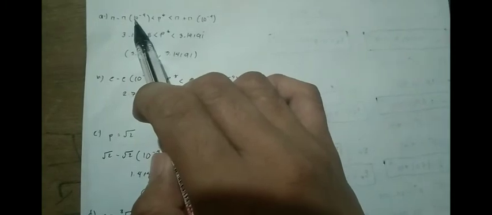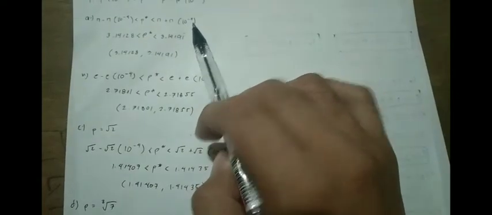So the letter A for number 2 is... I forgot to write the P for number 2. The value of P for number 2 is pi. So we just have to put the pi in this formula. So pi minus pi times 10 raised to negative 4 is less than P approximate, which is also less than pi plus pi times 10 raised to the power of negative 4.